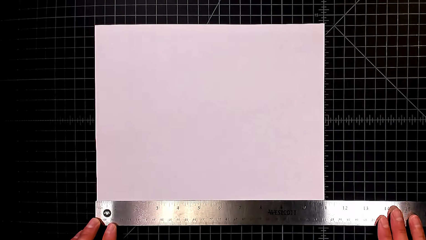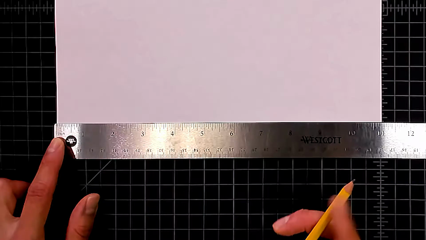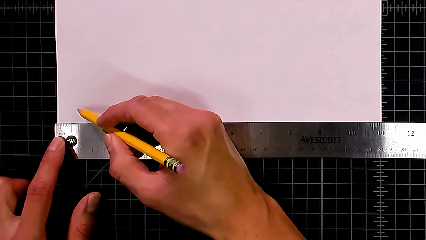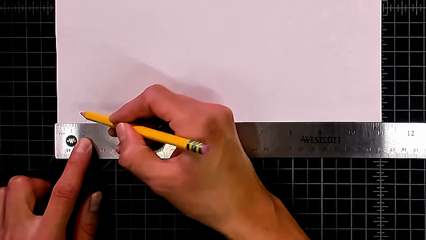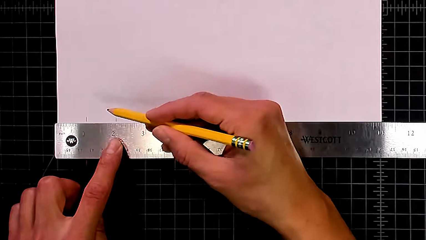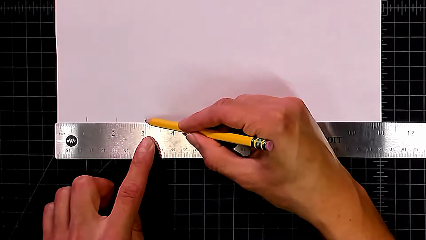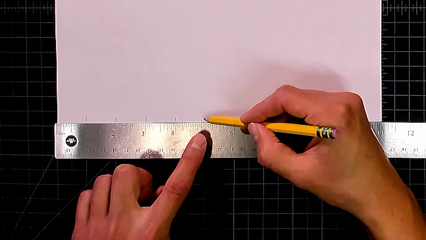So we're going to line up our ruler at the bottom of our piece of paper. Make sure that your zero is lined up with the left side of your piece of paper. Zero's that first black line, and we're going to make a mark at every single inch. Those big marks next to each number are the inch marks.